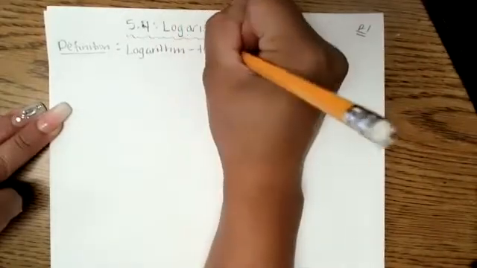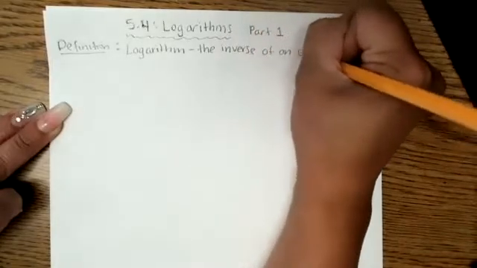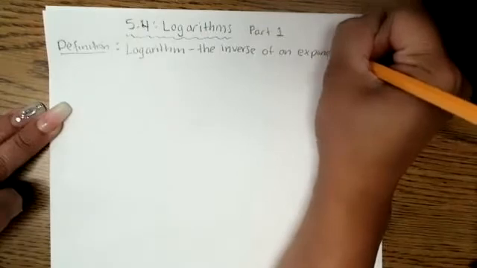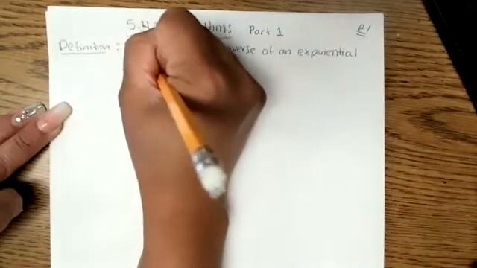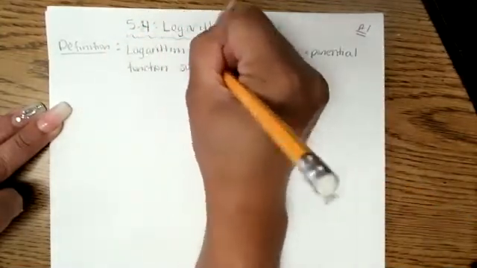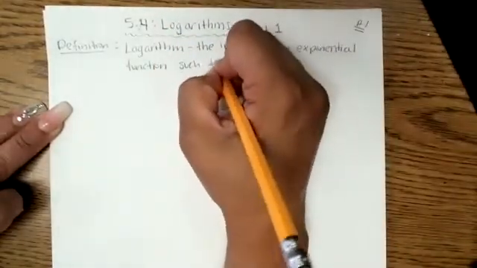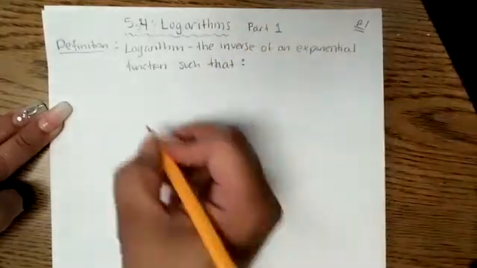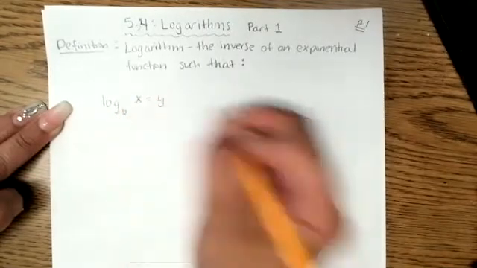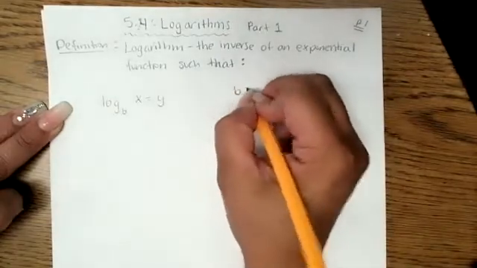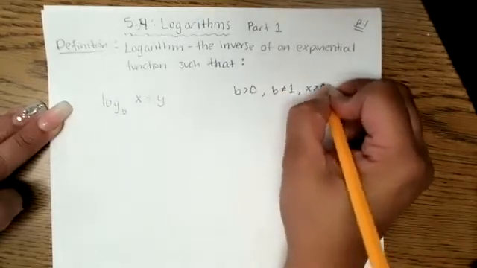Logarithm is the inverse of an exponential function such that if you have log base b of x equals y, b has to be greater than 0, b cannot equal the number 1, and x has to be greater than 0.